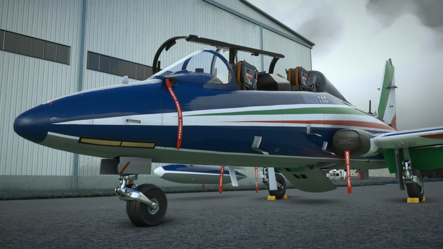As is usual for the series, we'll get the aircraft airborne. I'll give you a brief history of the Aermacchi MB-339 as we make our way up north.